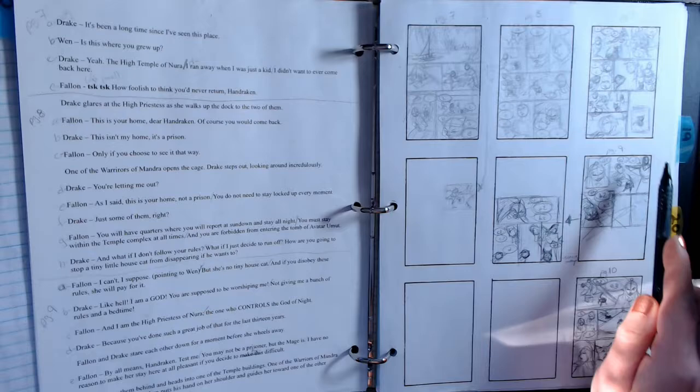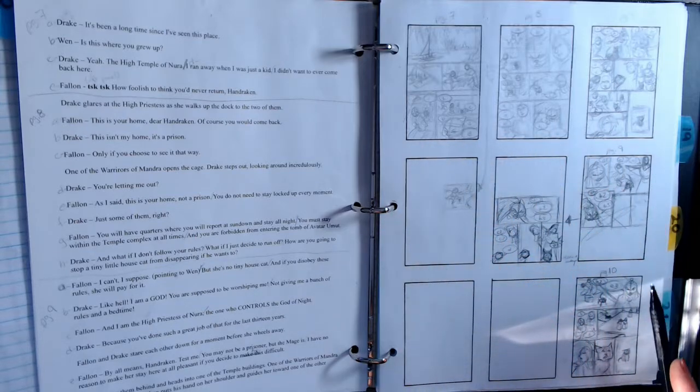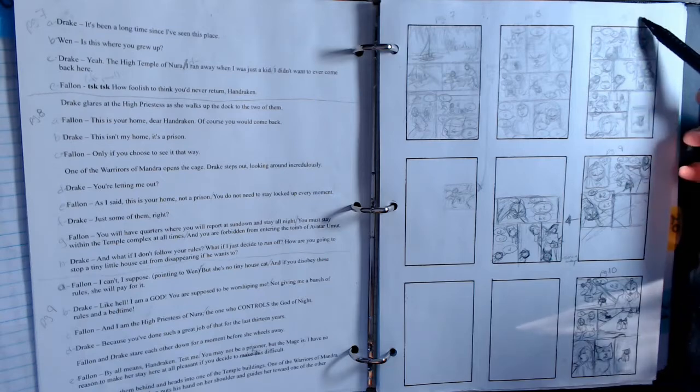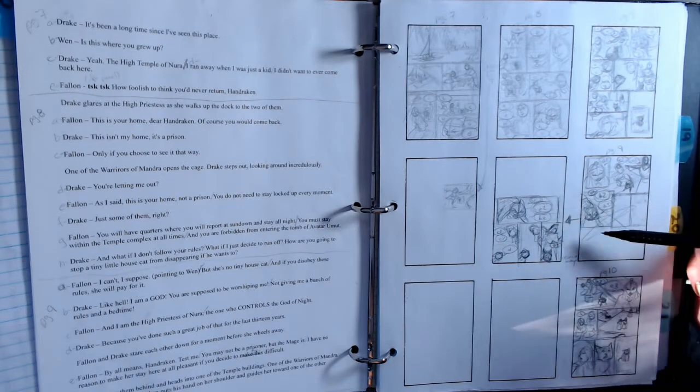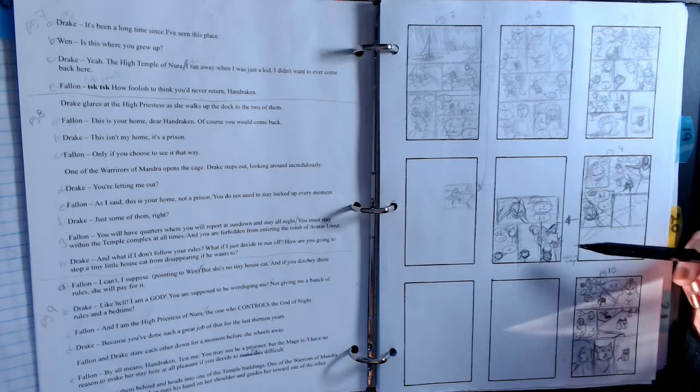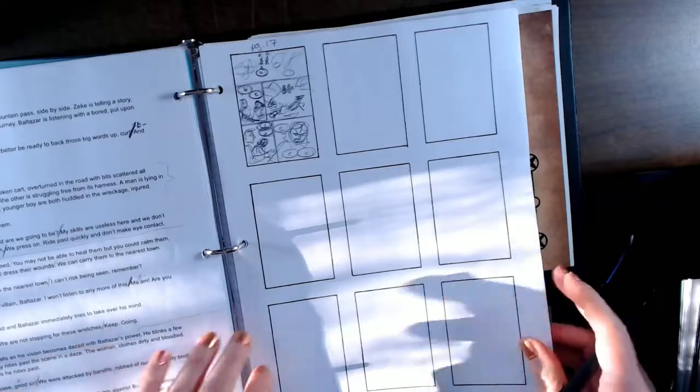You can also see that the thumbnail template I use has room for way more pages than are typically on a single page of script. This gives me room to play around with different layouts and compare which ones I like more, or to simply cross out an entire page and start over if it's just not working.